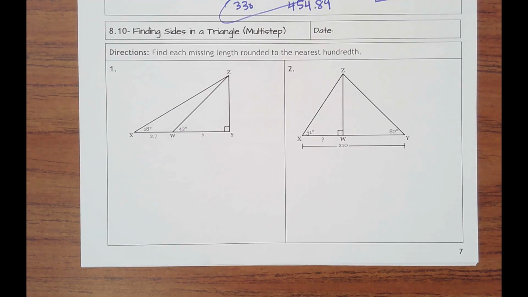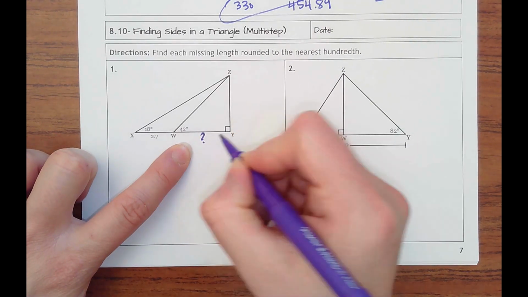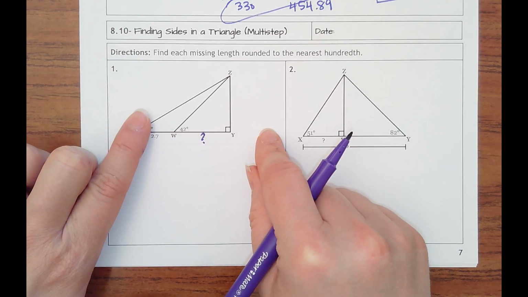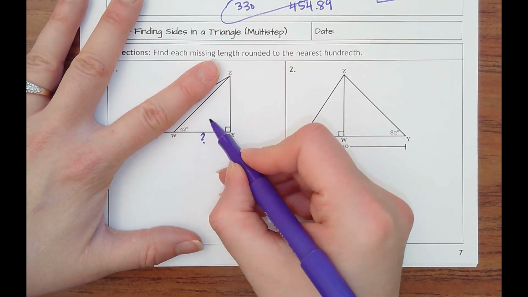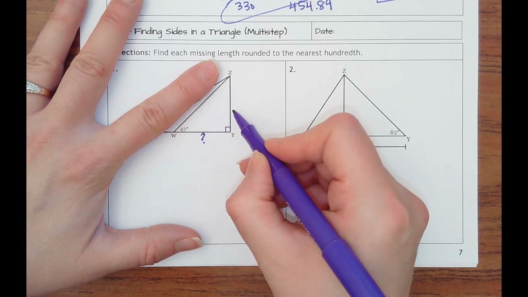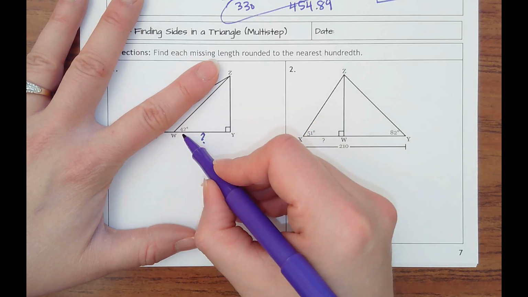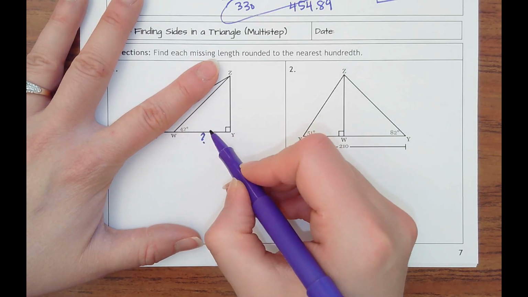Finding missing sides in a triangle is going to take multiple steps. The problem wants us to find each missing length rounded to the nearest hundredth. So in this triangle, I'm only trying to find this side from W to Y. If I had one of these side lengths, I could use SOHCAHTOA from this angle since it's a right triangle, but I don't.